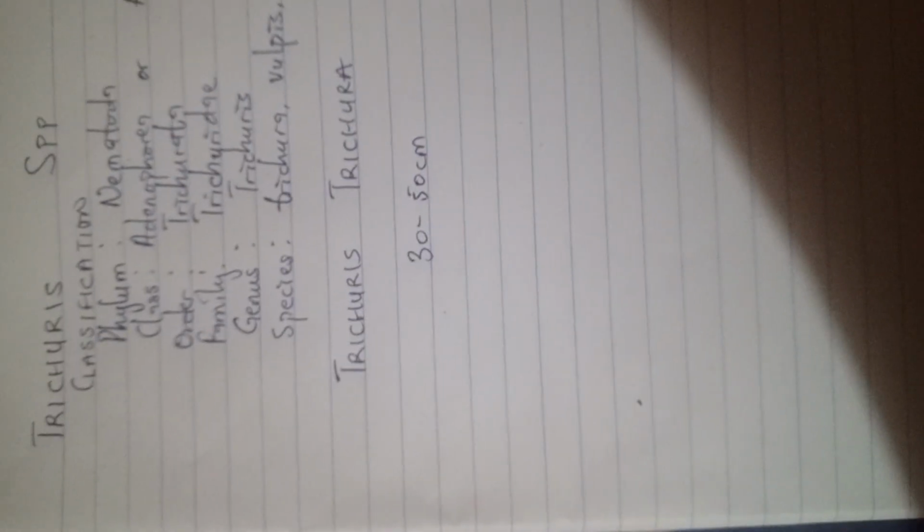Their size is up to 30 to 50 centimeters long, and their females are always larger than their males, so their males are smaller than the females. So Trichuris trichiura, they lack excretory organs, and they cause a disease known as trichuriasis. So these are the basic features of this parasite. Now, let's go over to the life cycle of this parasite.